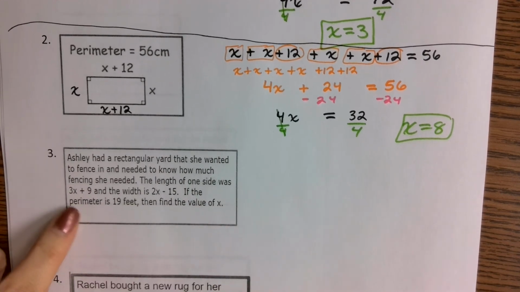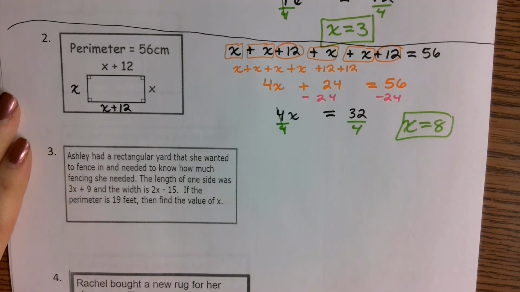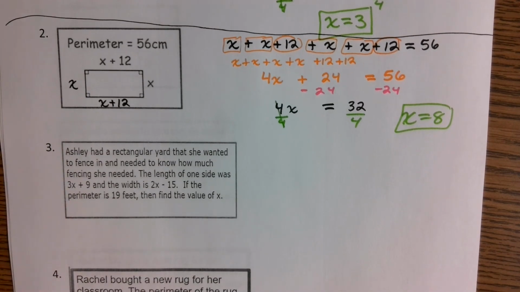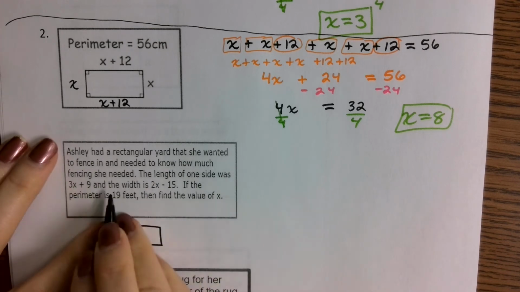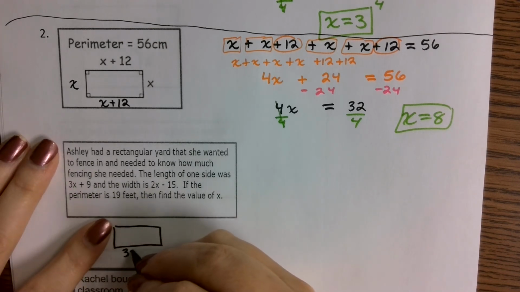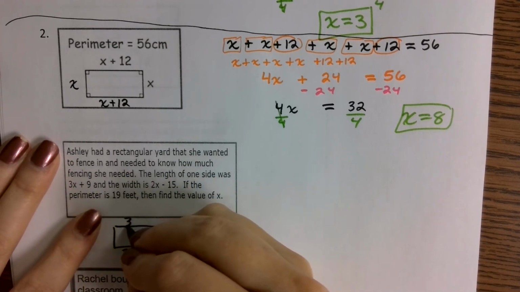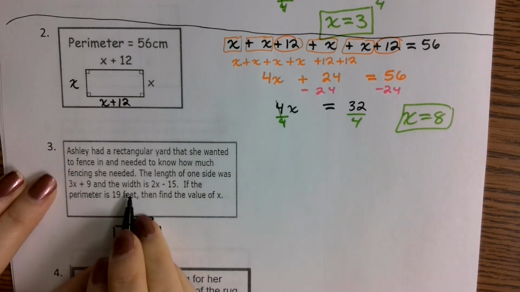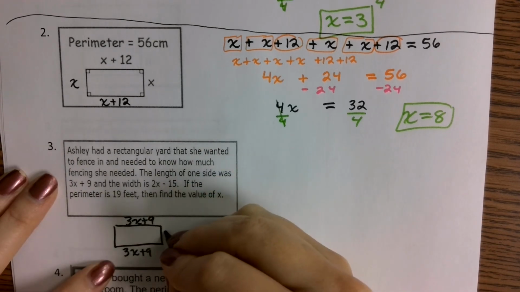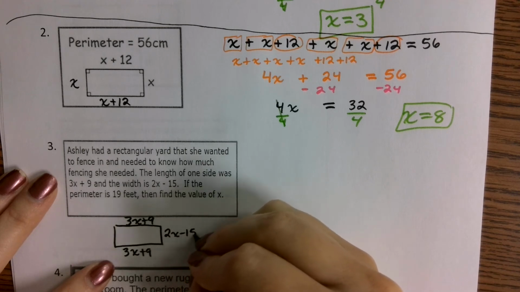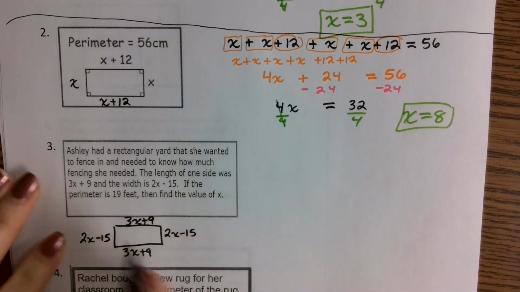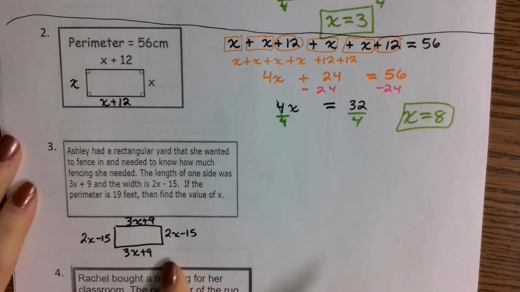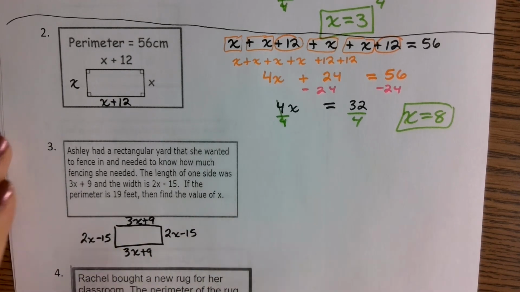Okay, so again, guys, they're giving you information about a rectangle. Draw the rectangle. You should always draw it so that you see a picture of what it looks like. They said the length is 3x plus 9. So that means the bottom and the top are 3x plus 9. The width is 2x minus 15. So that means the left side and the right side are 2x minus 15. And then the perimeter is 19. That means if I add all of this together, it's going to equal 19.